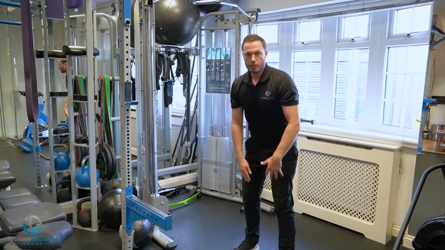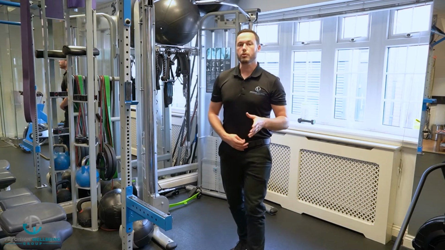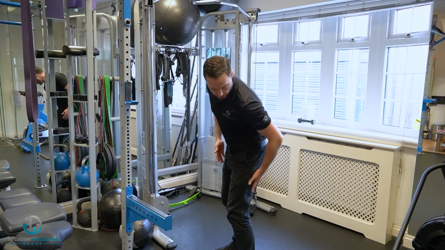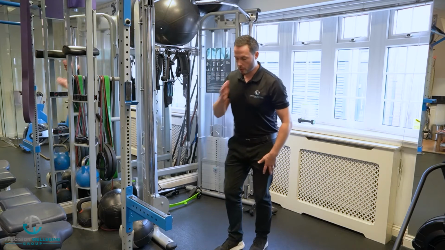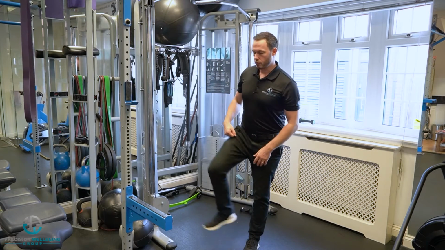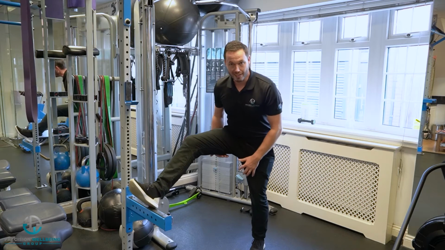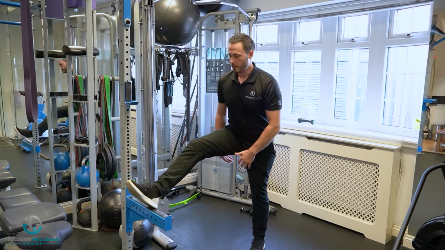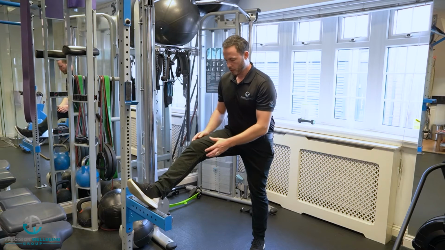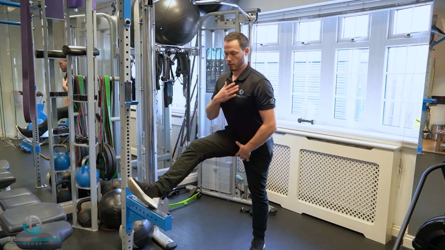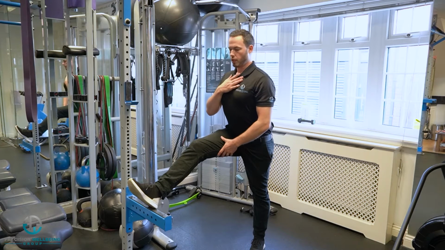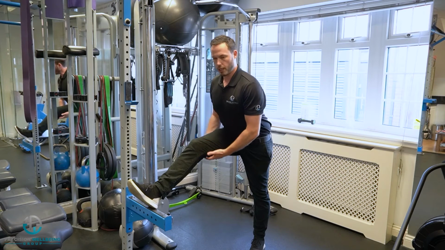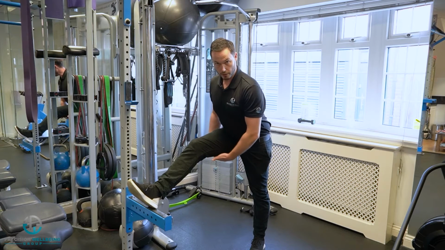So the next test was to be able to touch your toes. If you can't touch your toes, that implies you're probably very tight through the back of the hamstrings. So to stretch out the hamstrings, you need to put your heel up onto something. It could be a chair, it could be a step. So heel up onto something, have your knee bent, keep your chest up nice and tall, and then lean forwards from your waist.